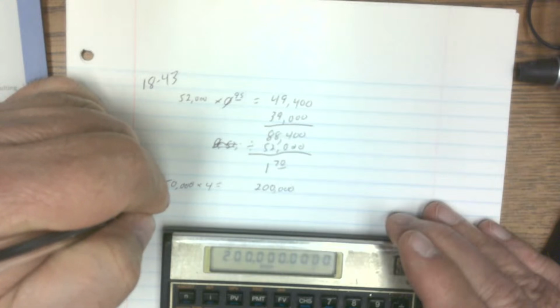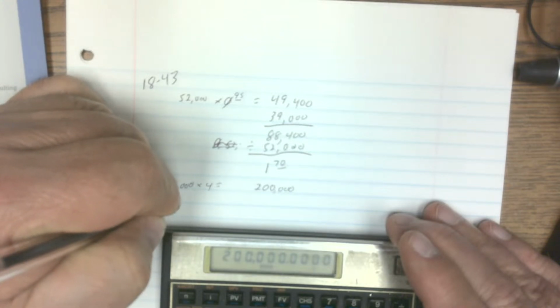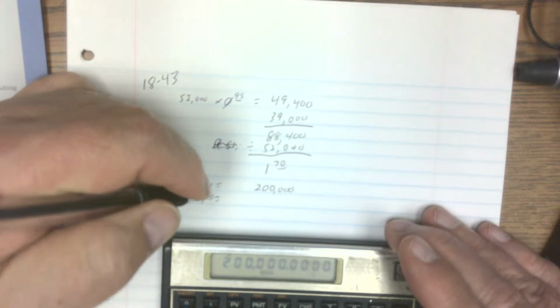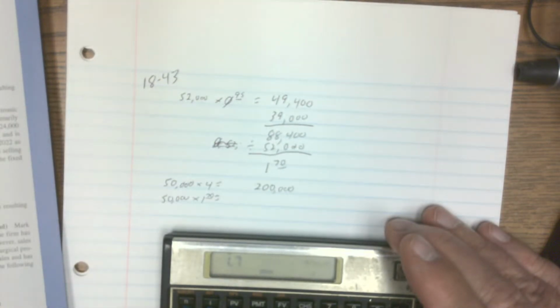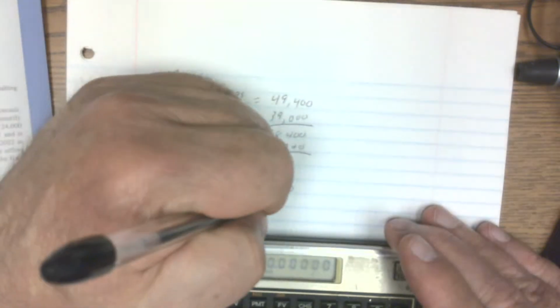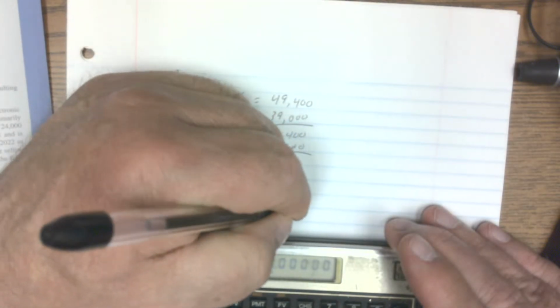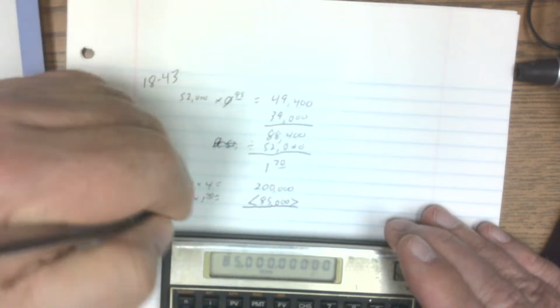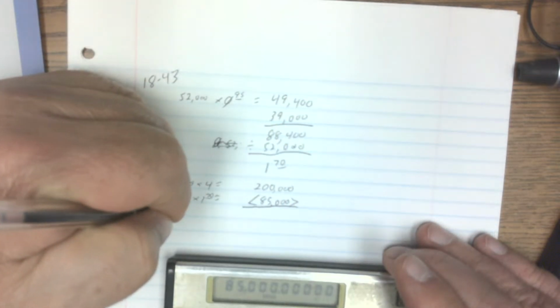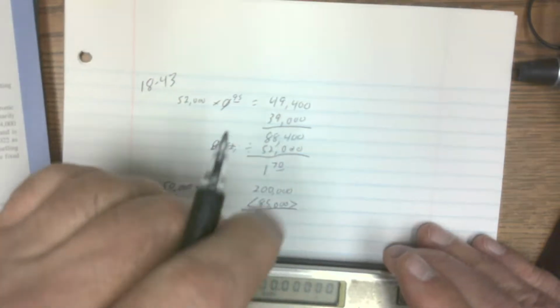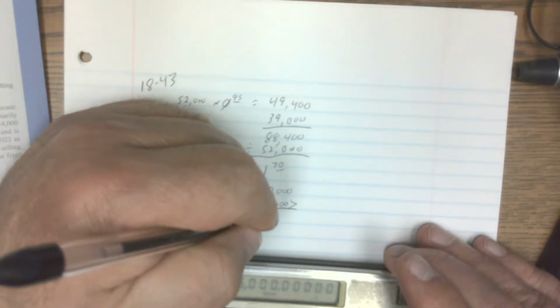And we had 50,000 times $1.70, would be 85,000. And so this is our gross profit, which is 115,000.